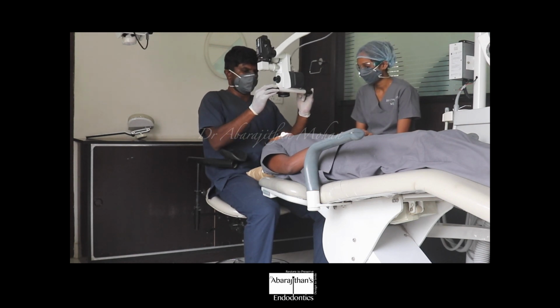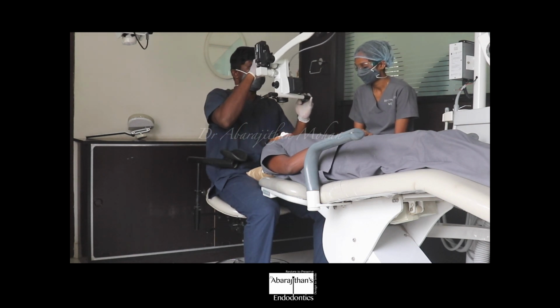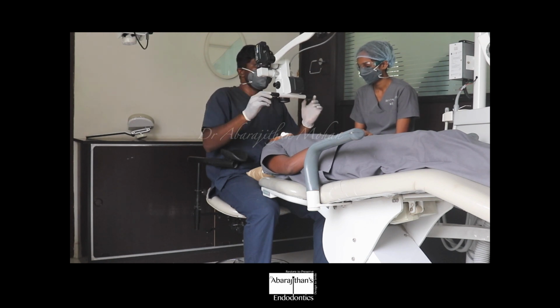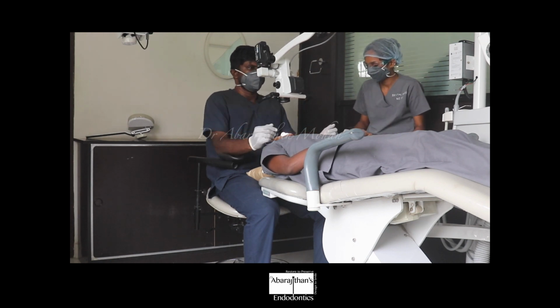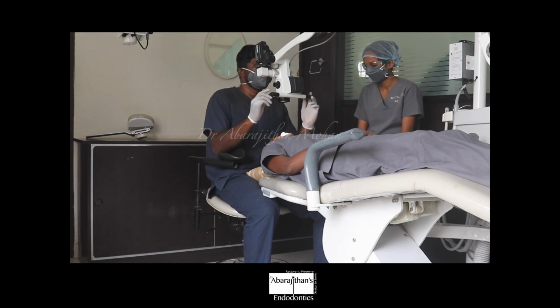So you can see here the operator is making sure the armrest is in position and the microscope is in its very convenient position. So this is how we go about. First the operator adjusts his stool for comfort. Then the microscope is positioned according to the operator's sitting, and finally the patient's chair has to be adjusted up and down to do the focusing.